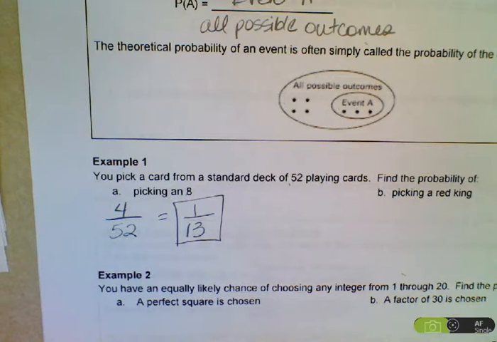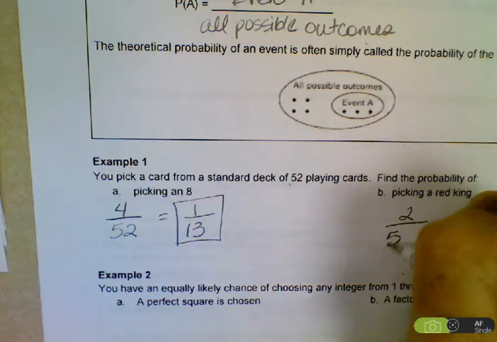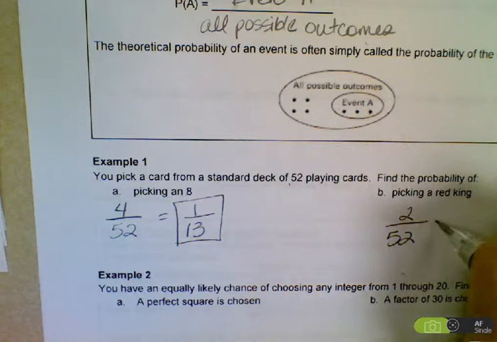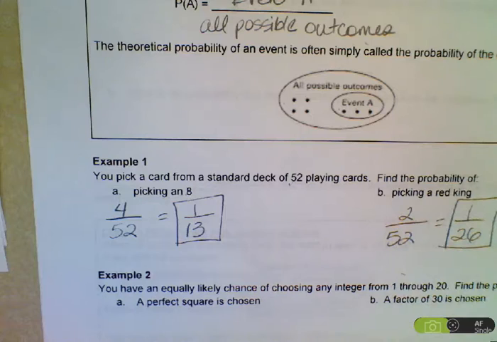Okay, picking a red king. Well, how many red kings are in a deck? There's the king of hearts and the king of diamonds. So 2 out of those 52 cards are red kings. Reduce that again, so the probability would be 1 out of 26.